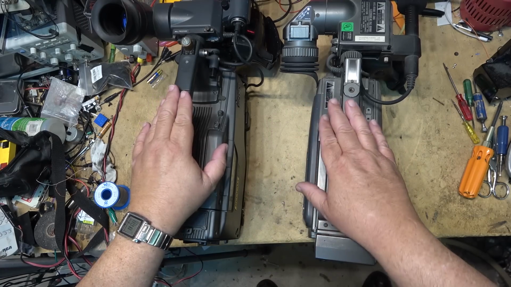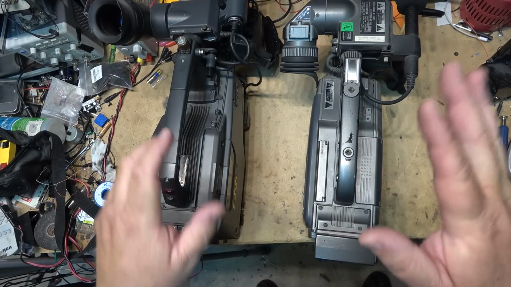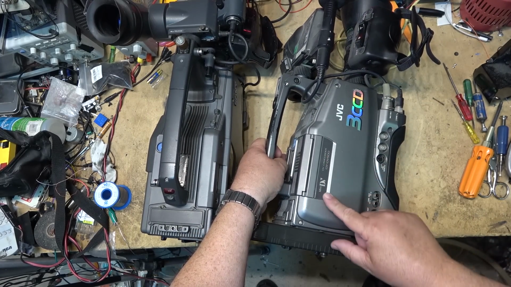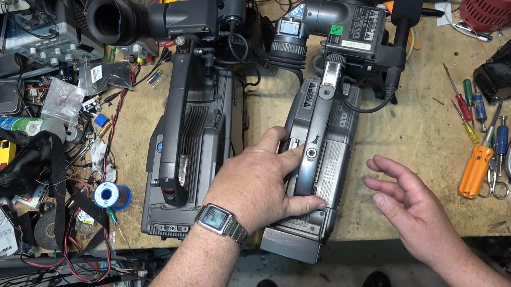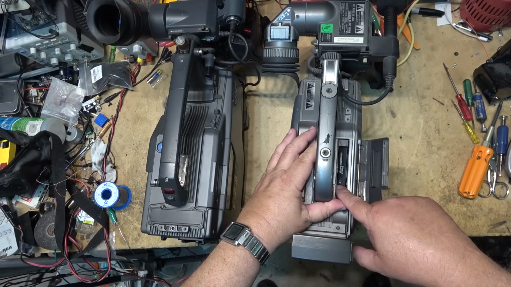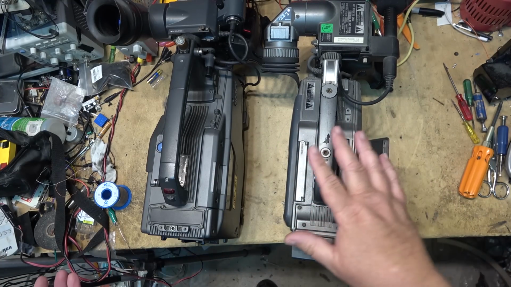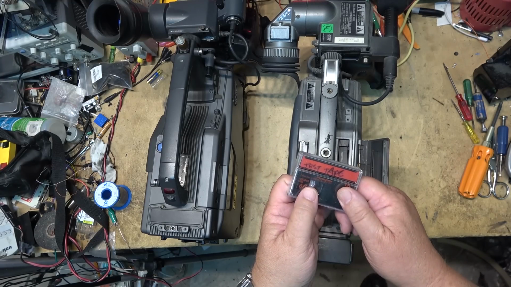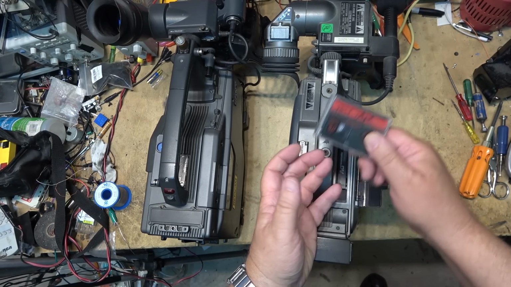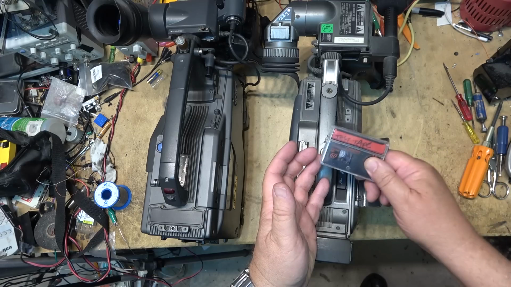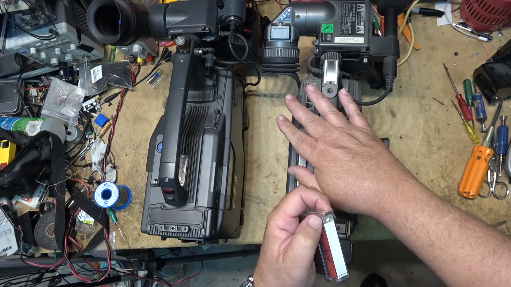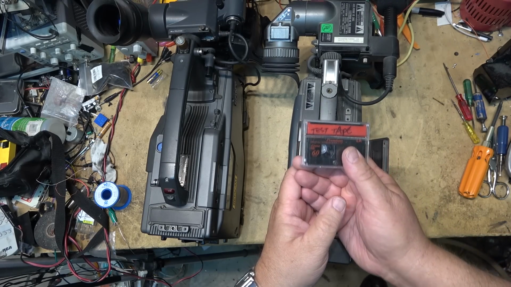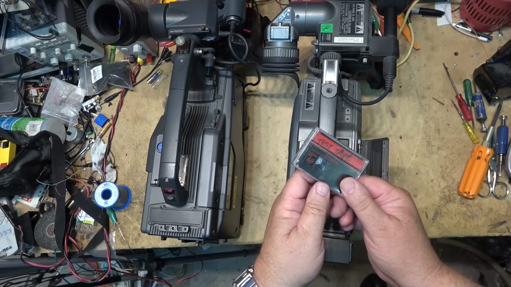When the digital craze hit, I got rid of my analog gear and I went with this, which was an excellent camera. This is, of course, a professional DV. If you look down the top here, professional DV. It uses the standard mini DV tapes, but it records in a different format than the consumer. It's compatible, but how this is different than the run-of-the-mill mini DV camcorder that many of you had, was the way that the audio was laid down.